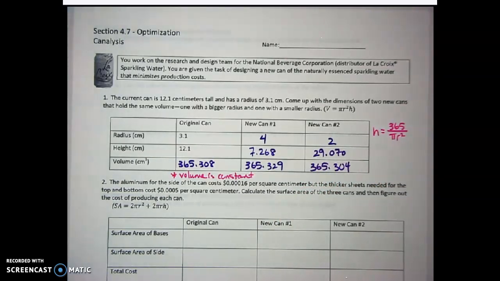Now we have to determine the cost. The aluminum for the side of the can is 0.00016 per square centimeter, but the thicker sheets needed for the top and the bottom are 0.0005 per square centimeter. Calculate the surface area of the three cans and then figure out the cost of producing each can. Again, I'd like you to pause the video. It gives you the surface area.